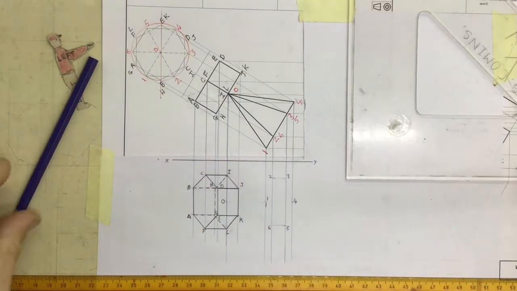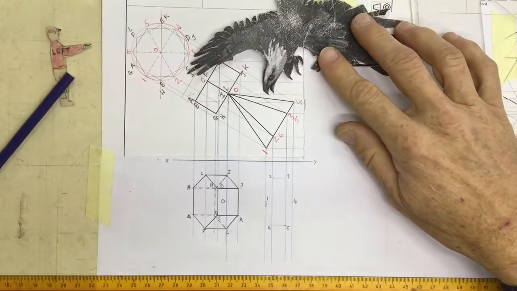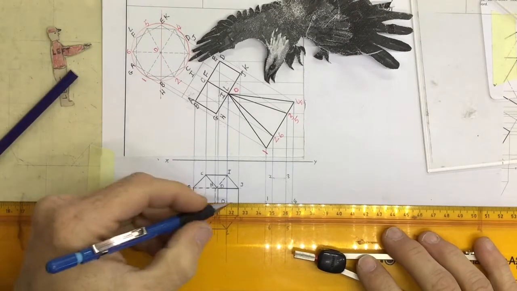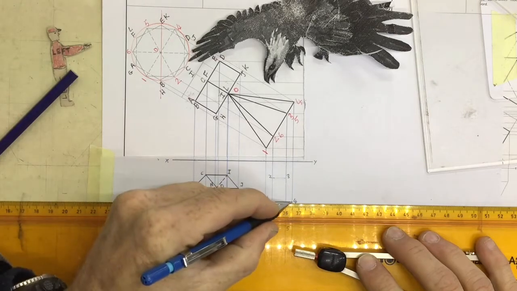Right, once I've got that in place, what is it that I'm going to be able to see first? You can see this line 40. Okay, so let's draw in line 40. Note, I'm going to do hidden detail there and then a dark line coming across.